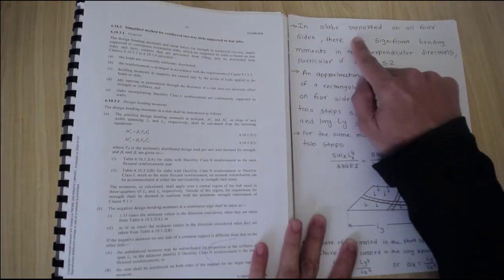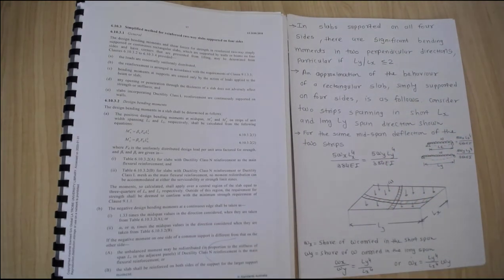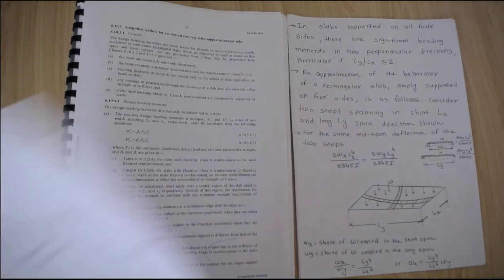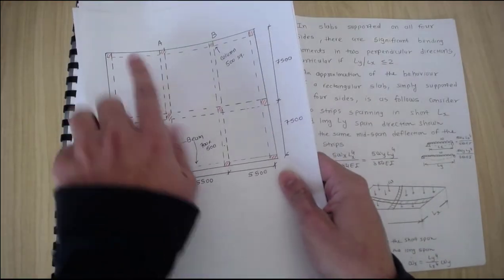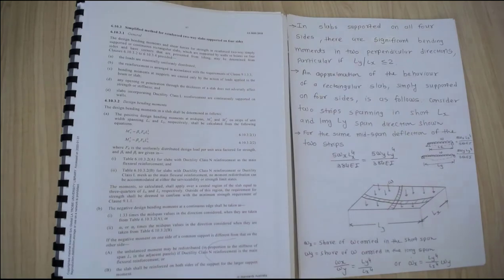So in a slab supported on four sides, as you can see in our examples, the slab is supported on the four sides. I can show it to you here. That slab is supported on the four sides. We are designing on these beams. All the slabs are supported on four sides.